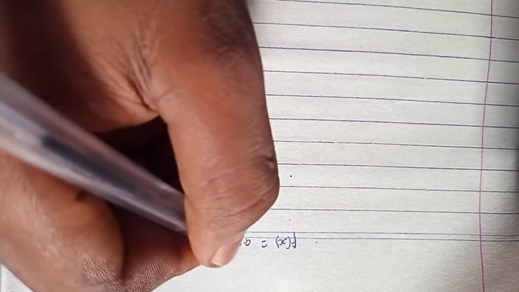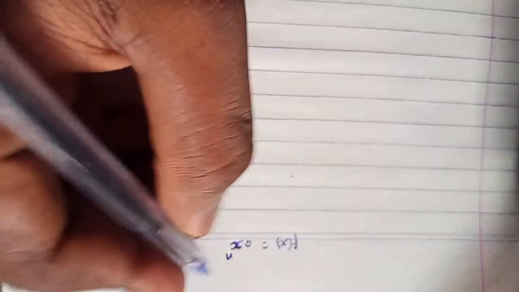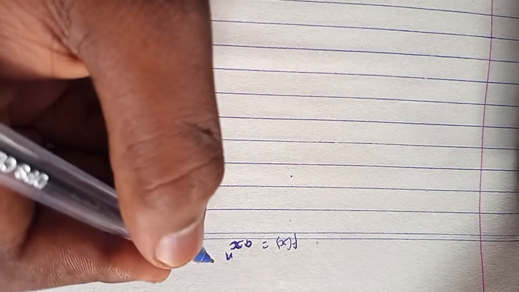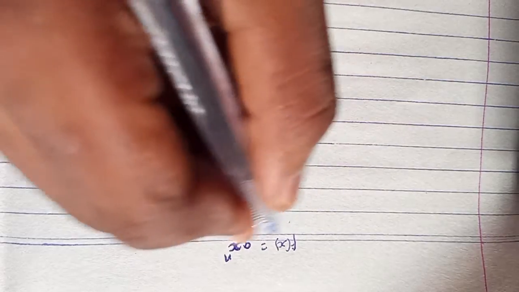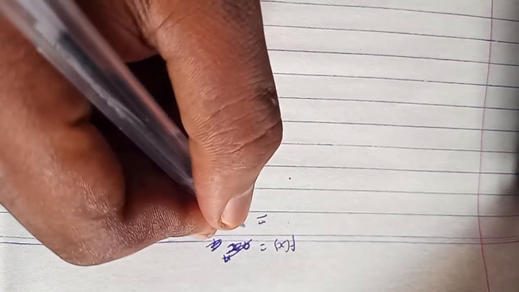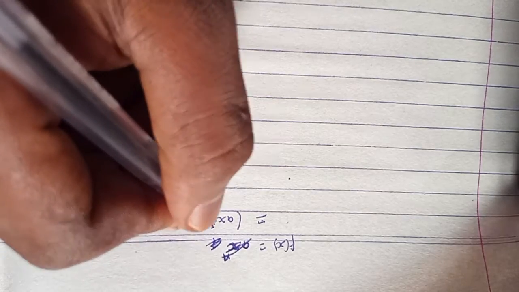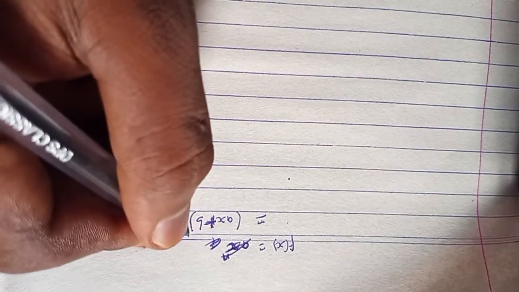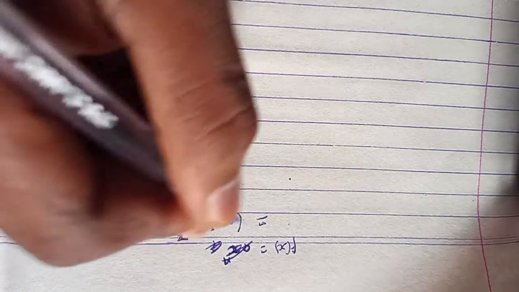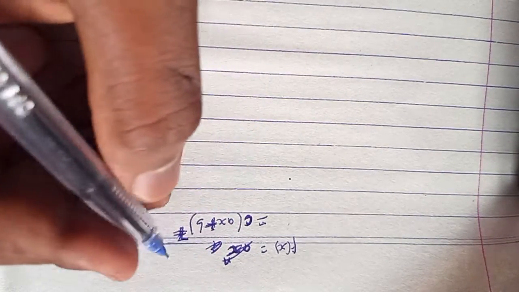One of my shortcuts says that if you have a function f(x) equal to (ax + b) power n, and then you have c outside. You can have c or anything outside, that really doesn't matter.